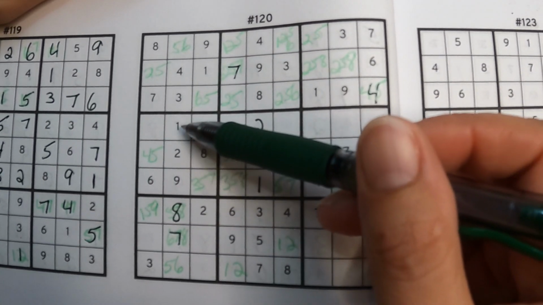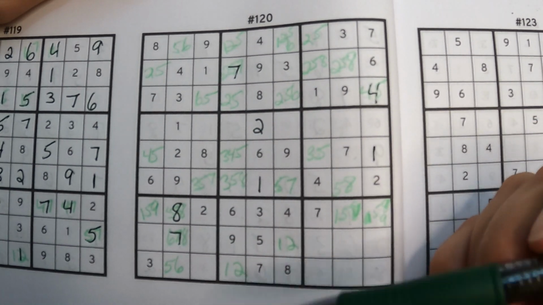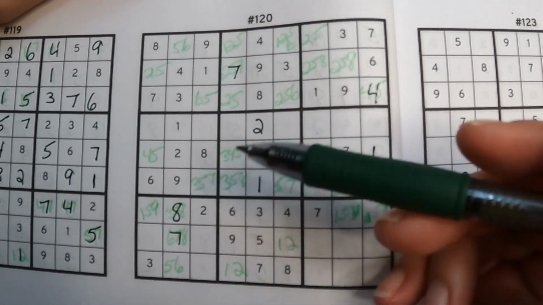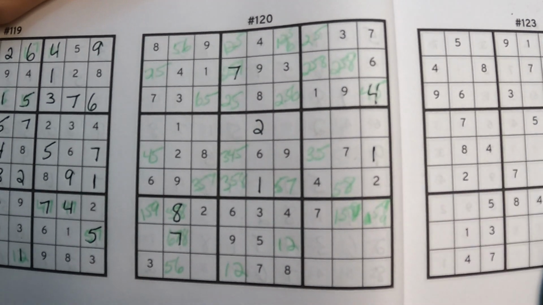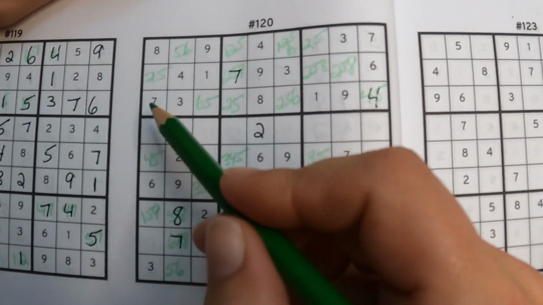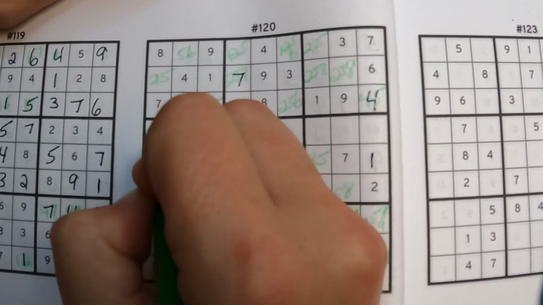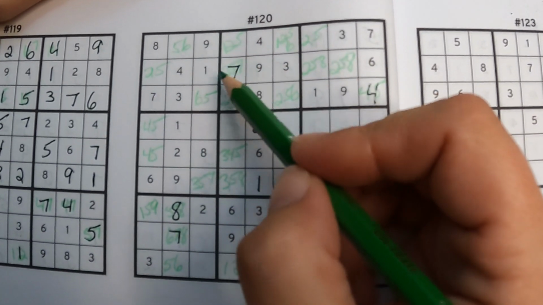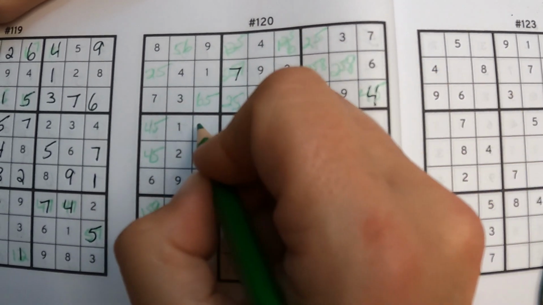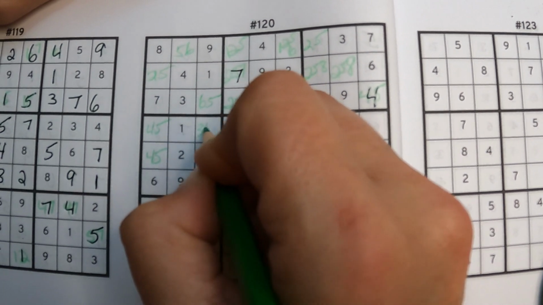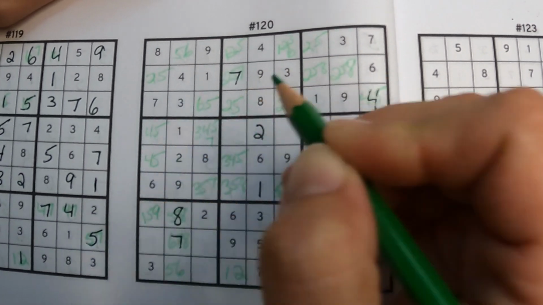All right, for this box, we're missing 3, 4, 5, and 7. We've got 3 and 7 here, so 4, 5. No help here, so 3, 4, 5, 7.